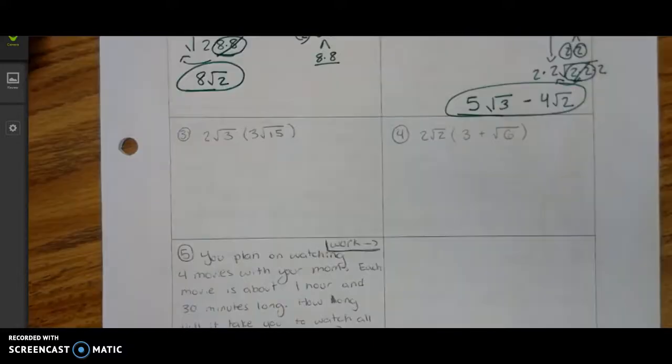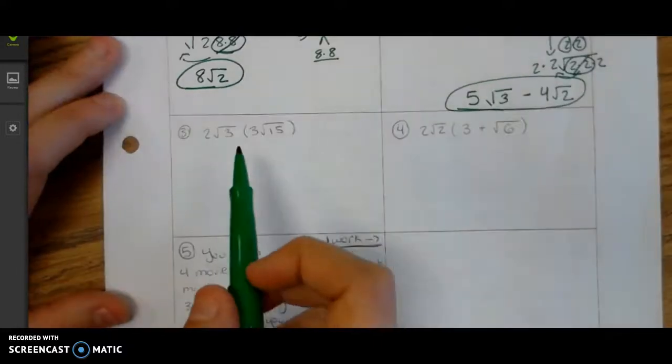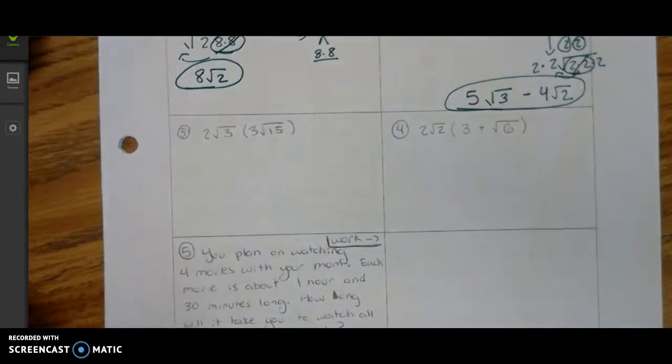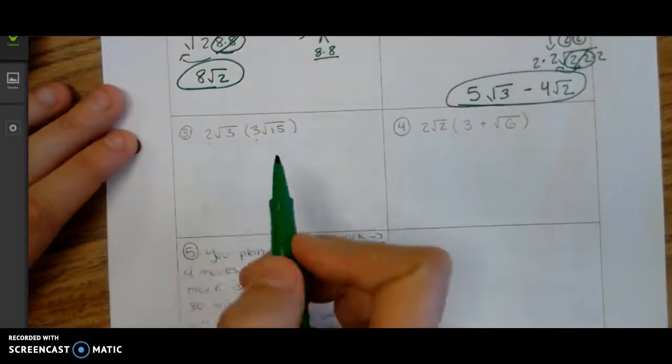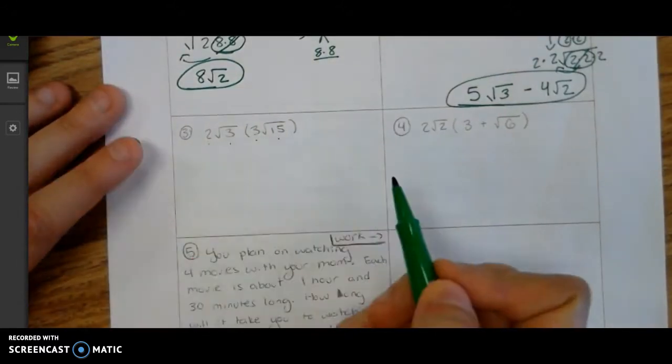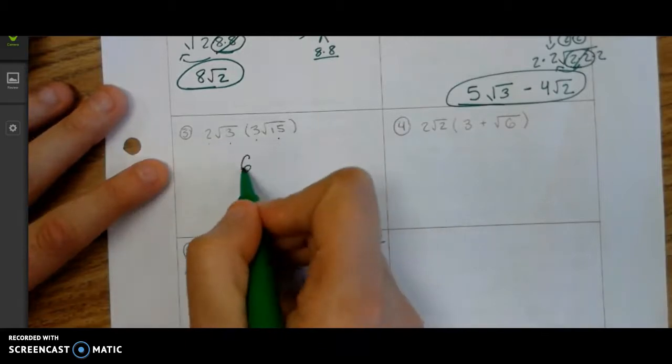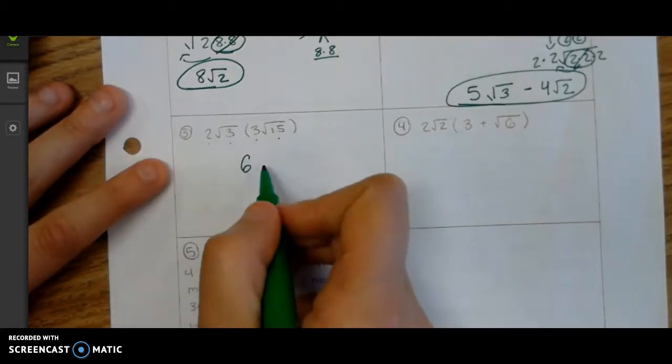Number 3 is just multiplication. So when I multiply radicals, I do the outside times the outside and the inside times the inside. Or with the correct terms, that'd be the coefficient times the coefficient and the radicand times the radicand. So 2 times 3 is 6. 3 times 5 is 45.